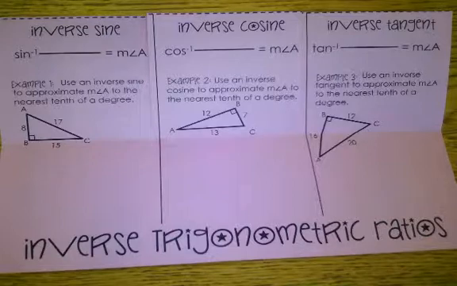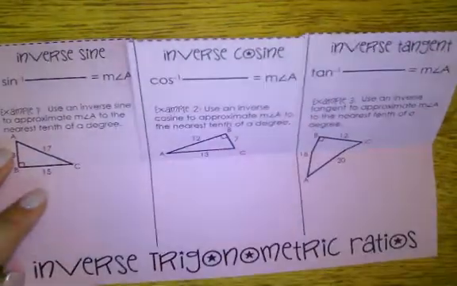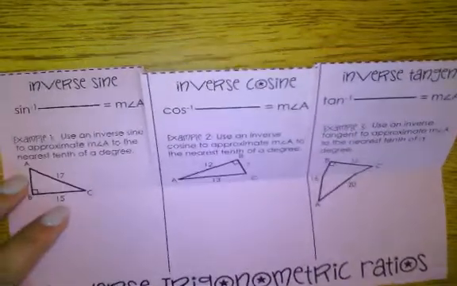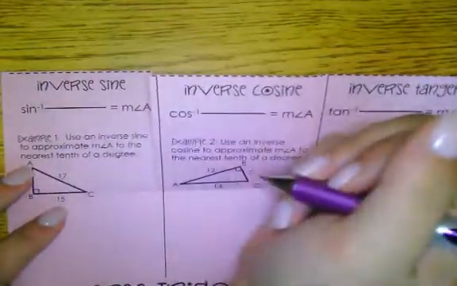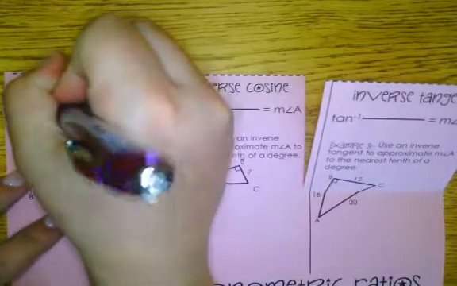Good. But you will have to come take your skills check. Good luck. Alright, Bethany, walk me through the inverse sine one, so the left one. So inverse sine would be 16 over k. Okay, hold on. What goes here? Opposite over hypotenuse.